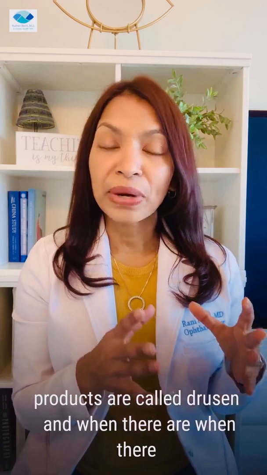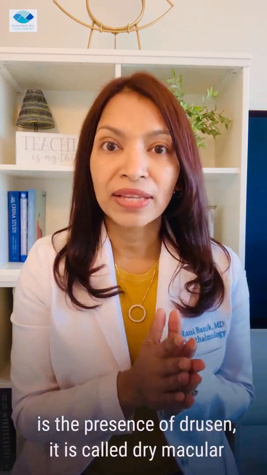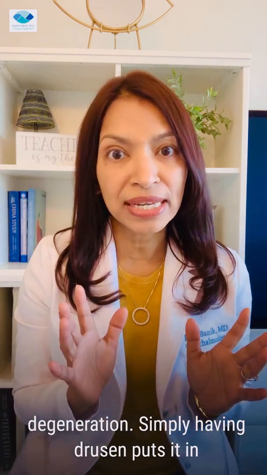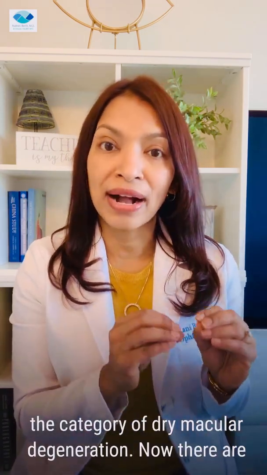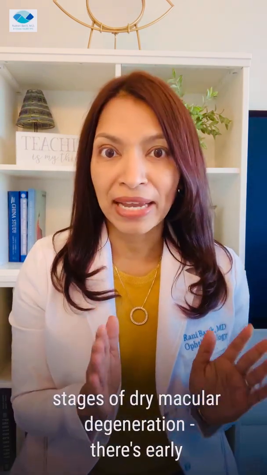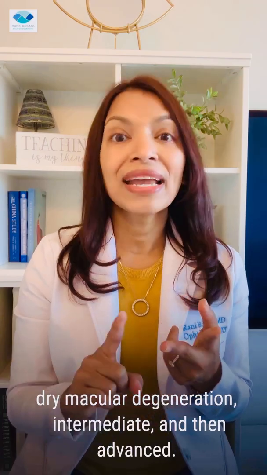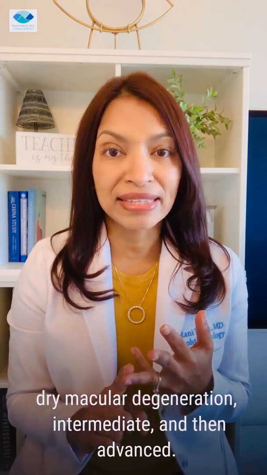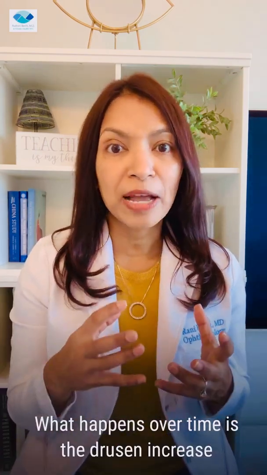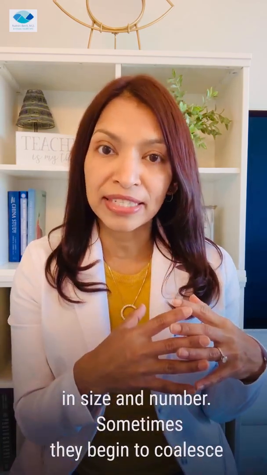And when there is the presence of drusen, it is called dry macular degeneration. So simply having drusen puts it in the category of dry macular degeneration. Now there are stages of dry macular degeneration. There's early dry macular degeneration, intermediate, and then advanced. But what happens is over time, the drusen increase in size and number. Sometimes they begin to coalesce.